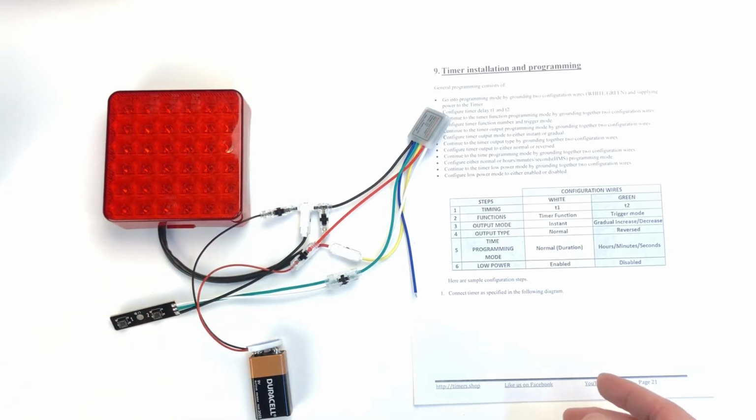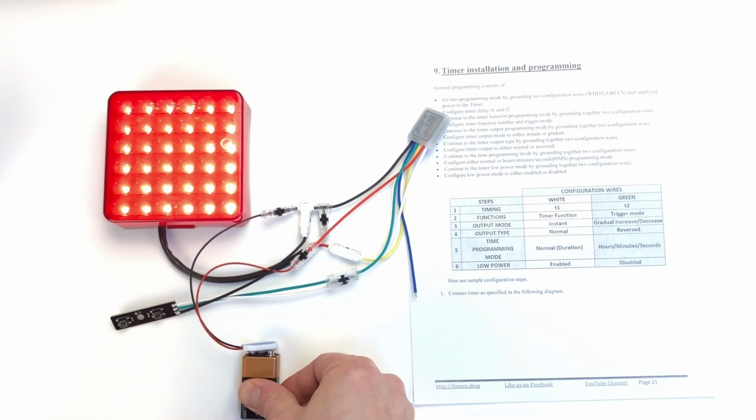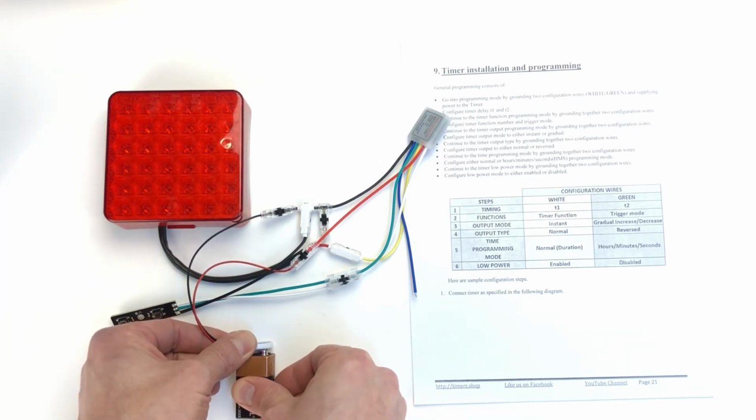And that's it. If you already set your function, then you just disconnect the power and connect the power back. And here's your couple seconds delay.